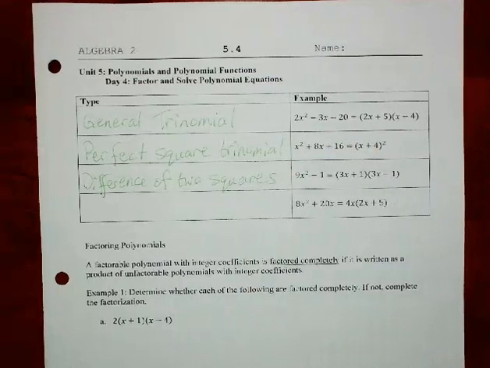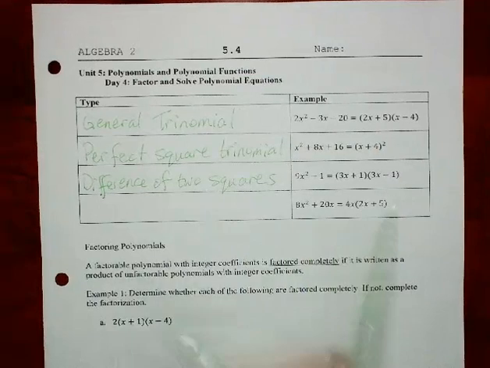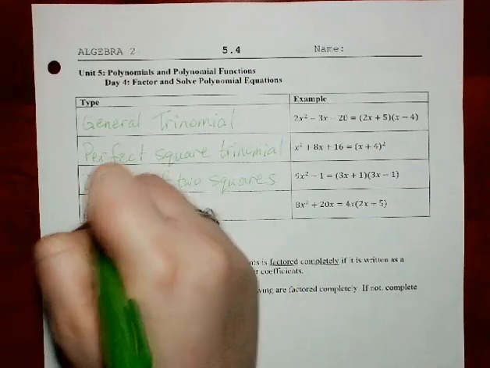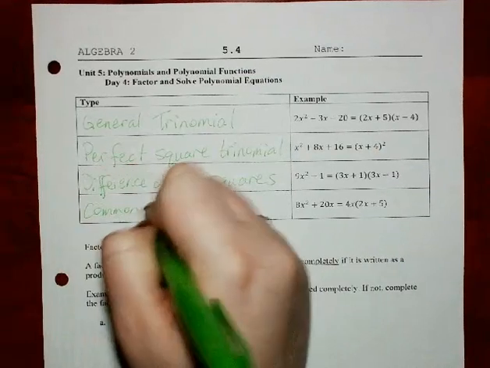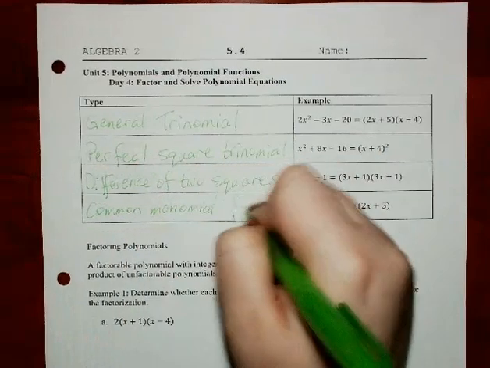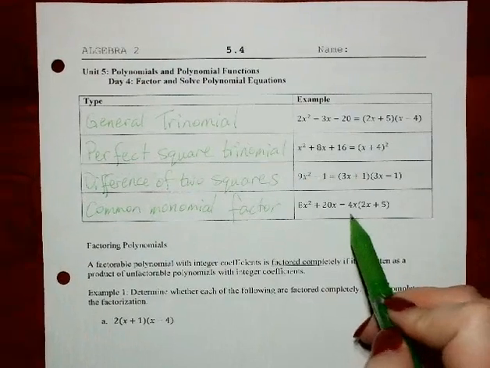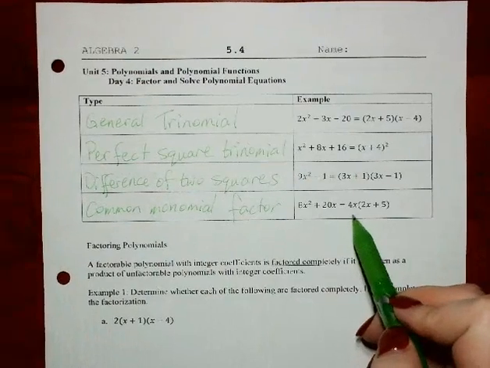And the last one, these two terms have a common factor in 4x, so we call it a common monomial factor. And it's a monomial because this factor is only one term. Even though it's 4x, it's still only one term.